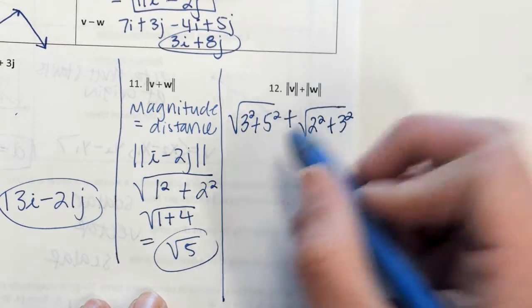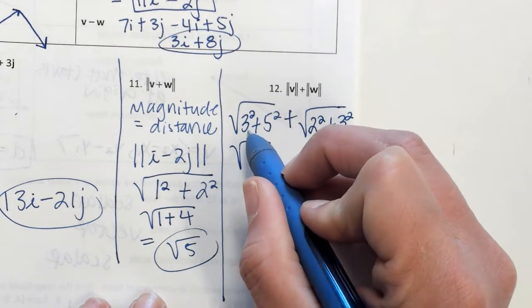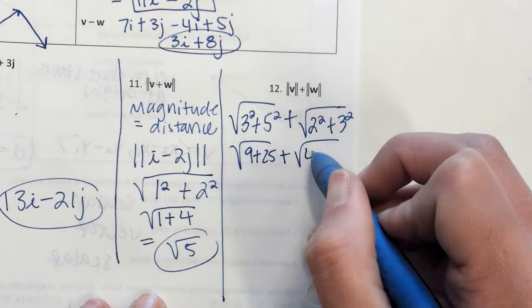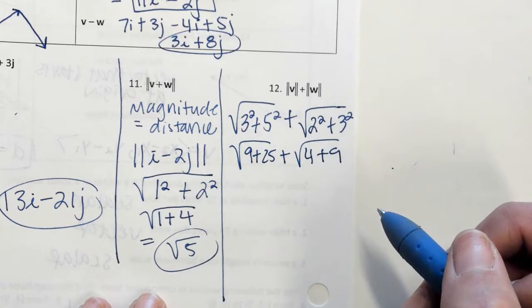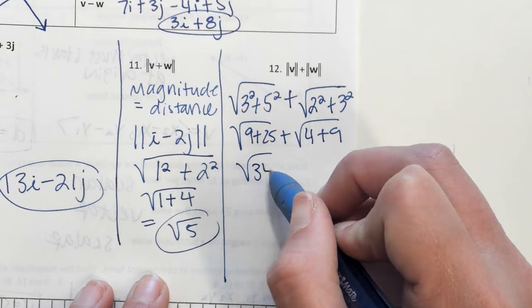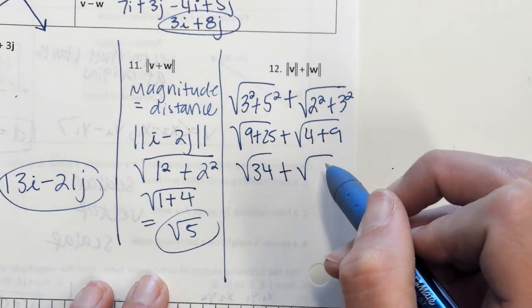Very good. Alright, so this one, 3 squared is 9 plus 25. This one would be 4 plus 9. What's 9 plus 25? 34. 4 plus 9.